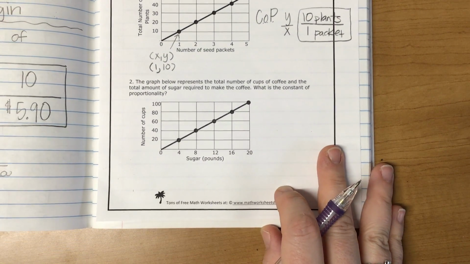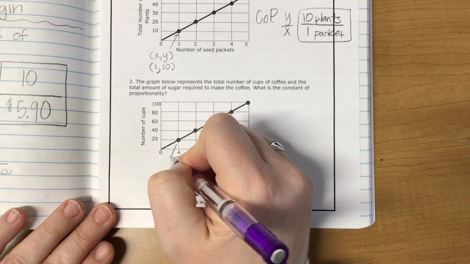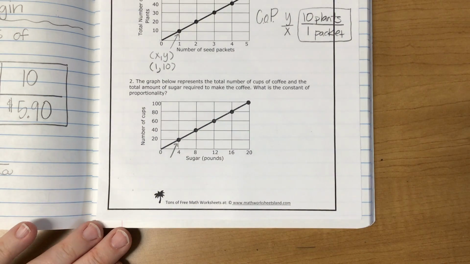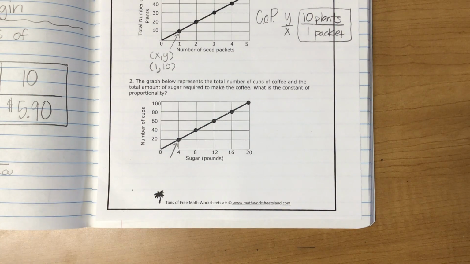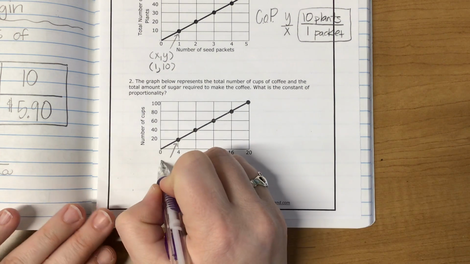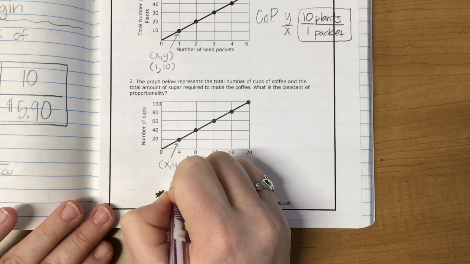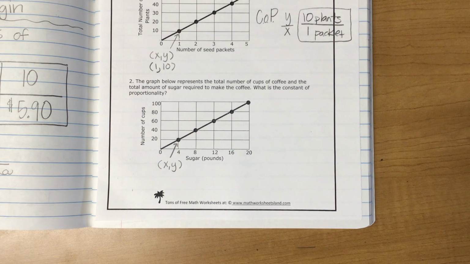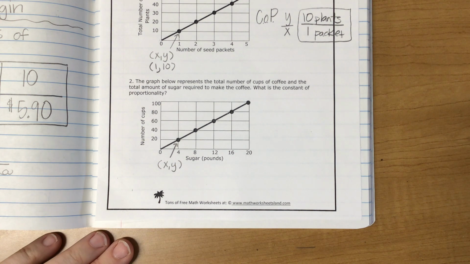All right, let's try number 2. Right there's my ordered pair. This is the number of cups of coffee and the total amount of sugar required to make the coffee. So it's x, comma, y. What do you think my ordered pair is for this one?